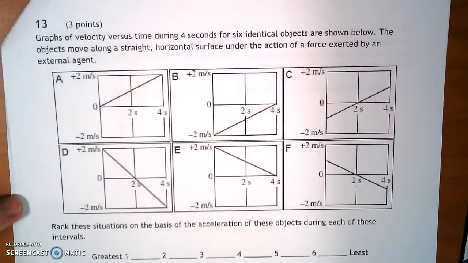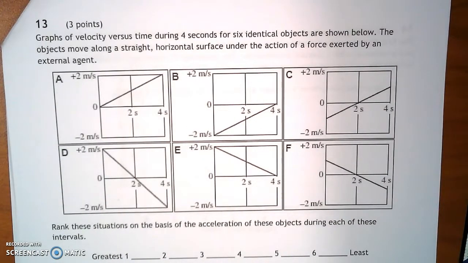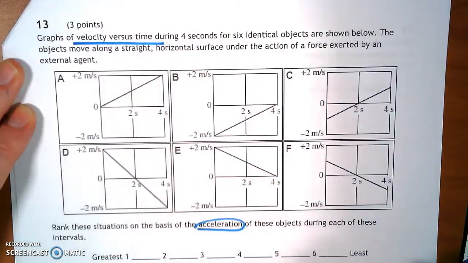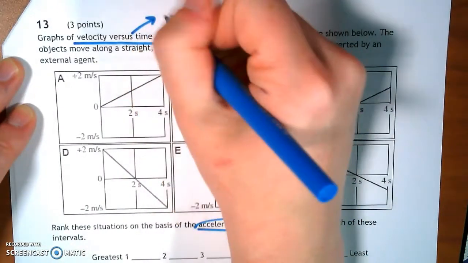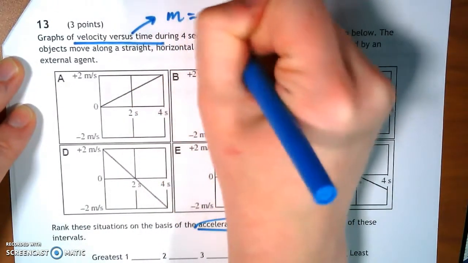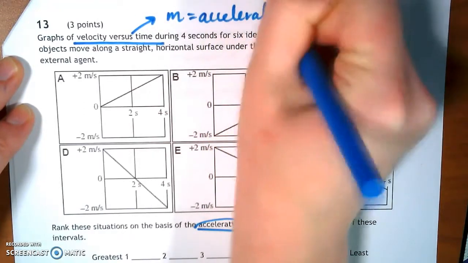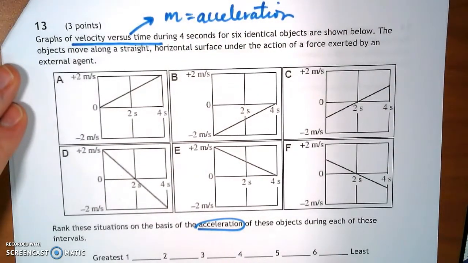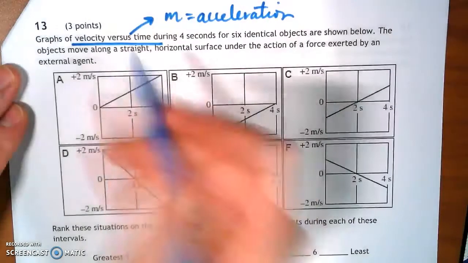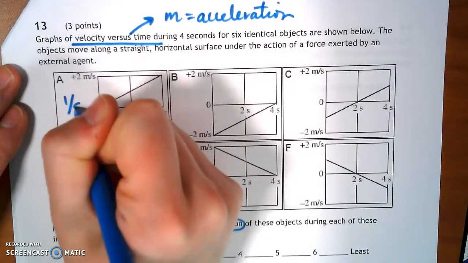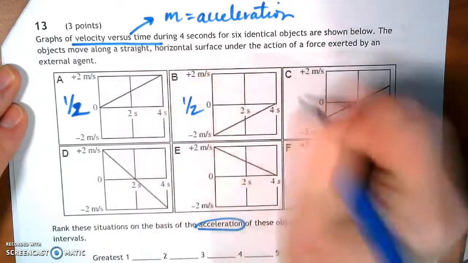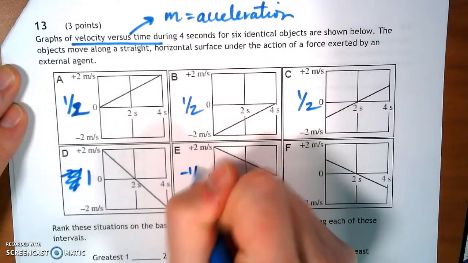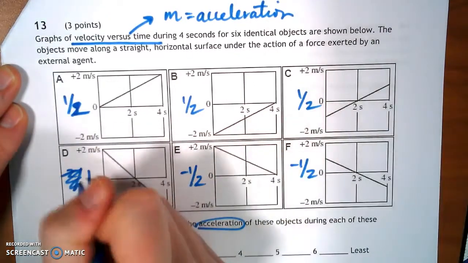Number 13. For this one, we're looking at graphs of velocity versus time again. And I want to find the acceleration. I already know that on a velocity versus time graph, the slope is my acceleration. So if I want to know anything about the acceleration of these objects, I need to find the slopes of the line. So what I'm going to do is find the slopes. Oh, that's a 2. Pretend that's a 2. I do that by looking at the line. Oops, and I left off my negative sign.